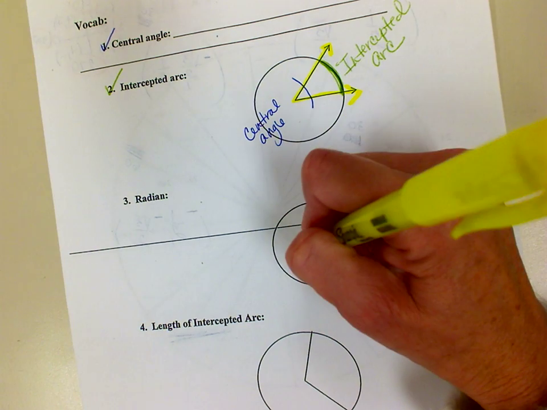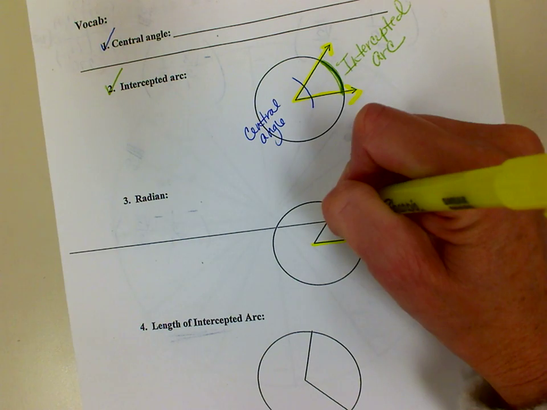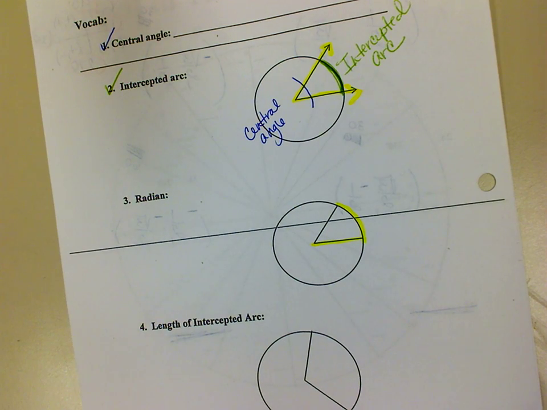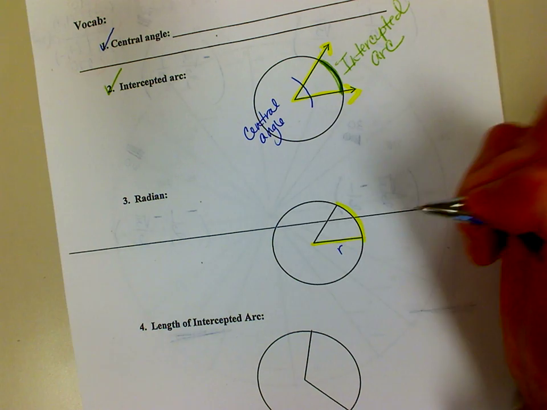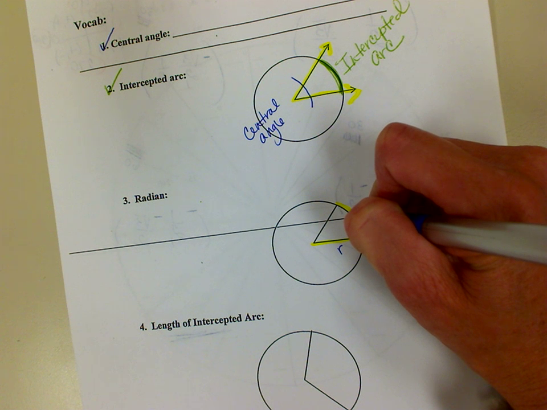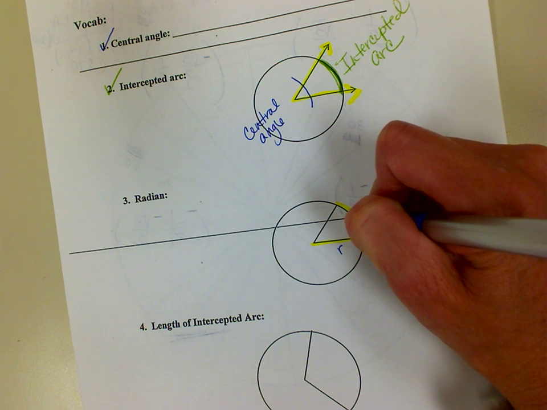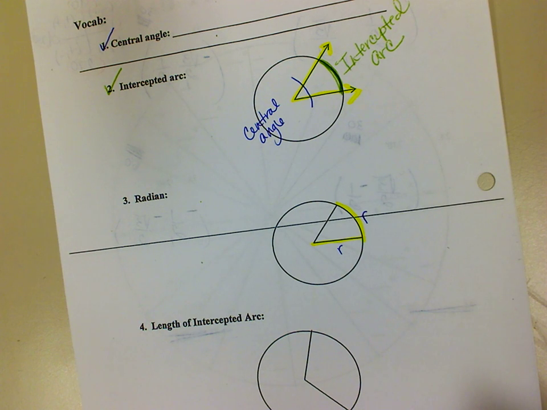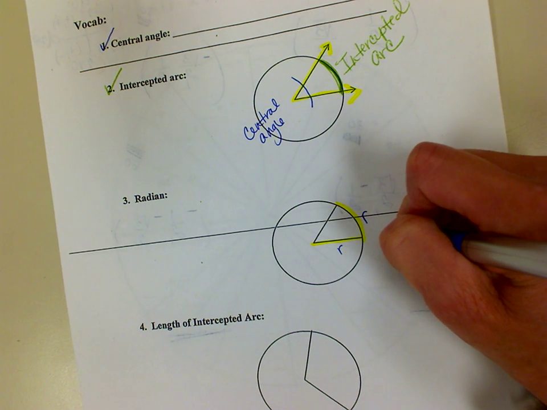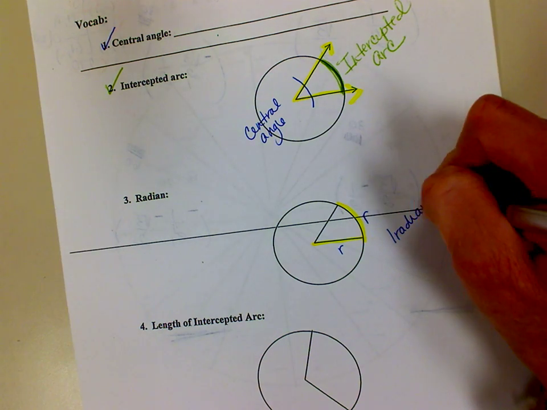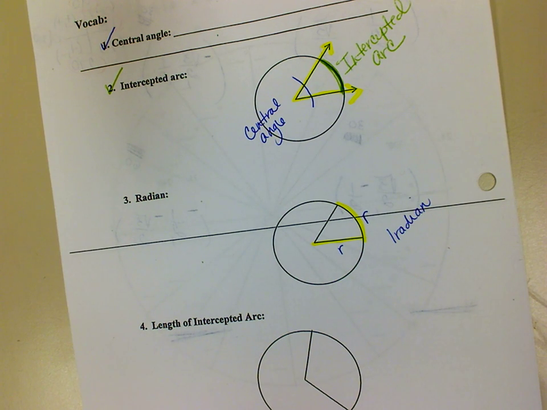When a central angle intercepts an arc that has the same length as the radius, then that's defined as 1 radian. So again, if the radius and the intercepted arc have the same measure, then that's equal to 1 radian. Now that probably doesn't make any sense, but that's okay. We'll get into some examples.